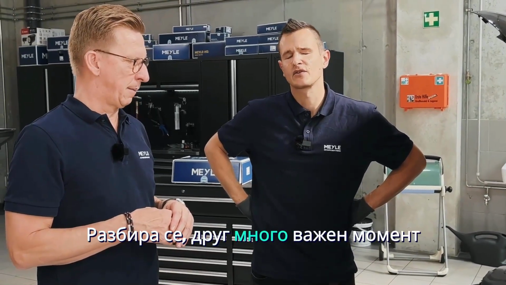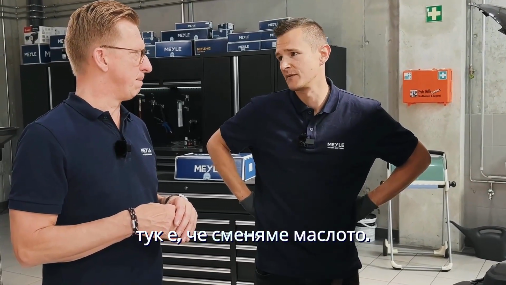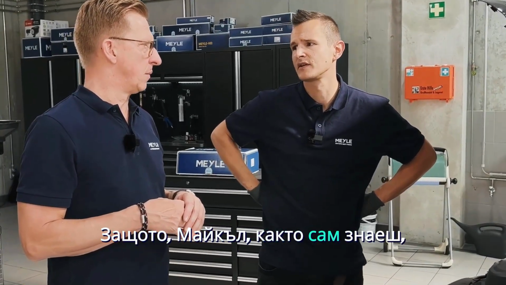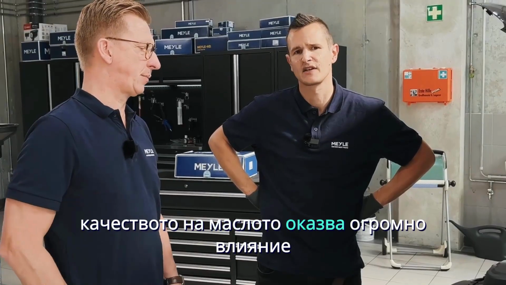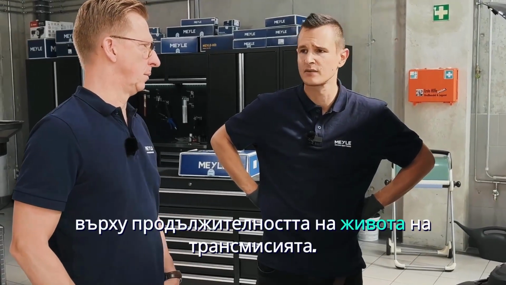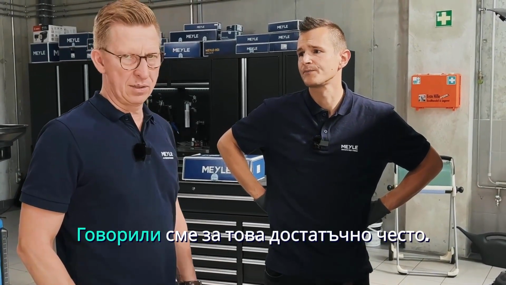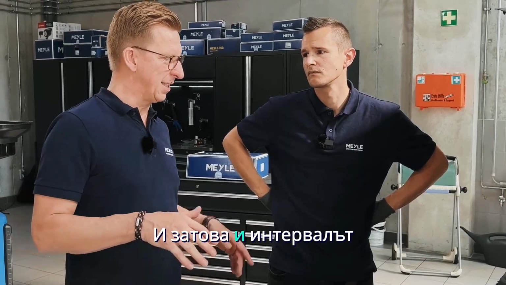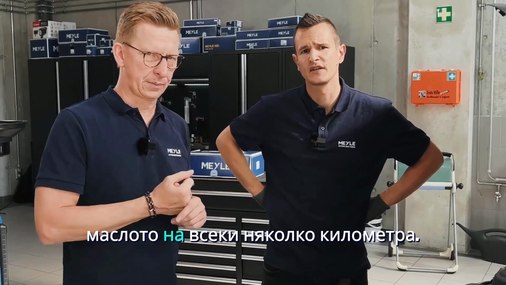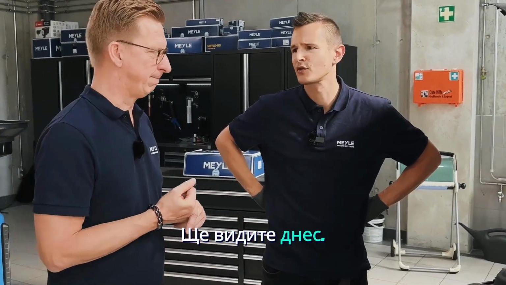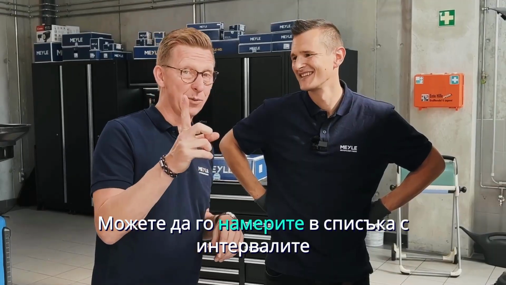Of course, another very important point here is that we're changing the oil. Because, Michael, as you know yourself, the quality of the oil has a huge impact on the lifespan of the transmission, and on getting rid of the wear as well. Definitely, they wear out. We've talked about this often enough, and that's why the interval is also relatively short. So you really should change the oil every few kilometers. You'll see today it's very easy to do. You can find it on our interval list on our homepage.